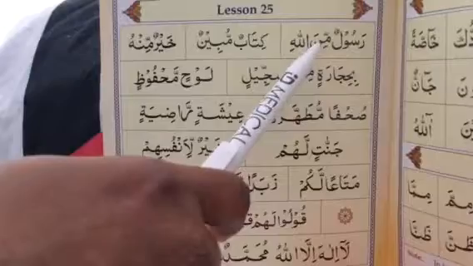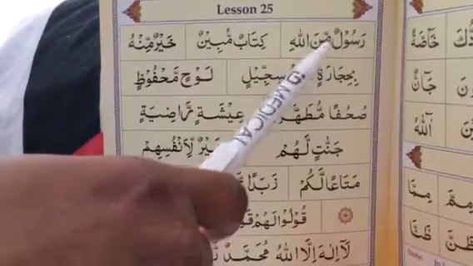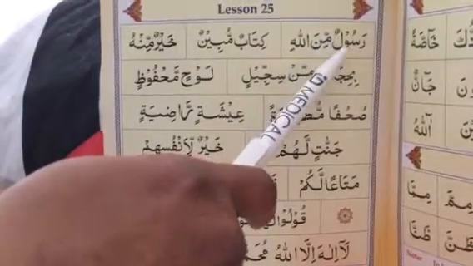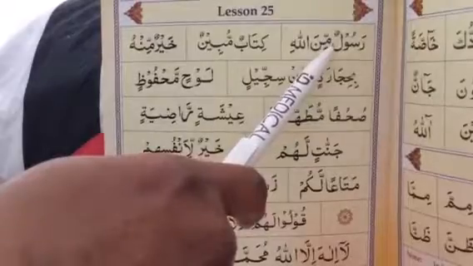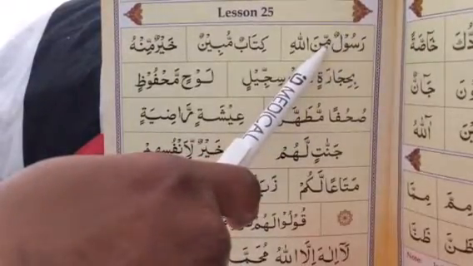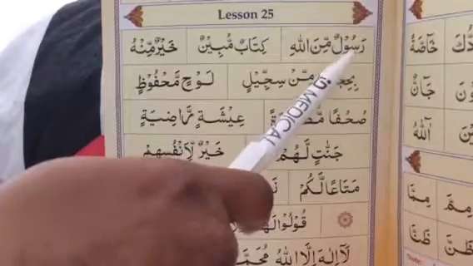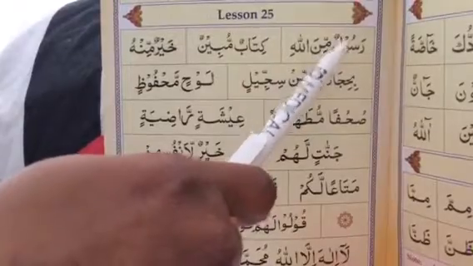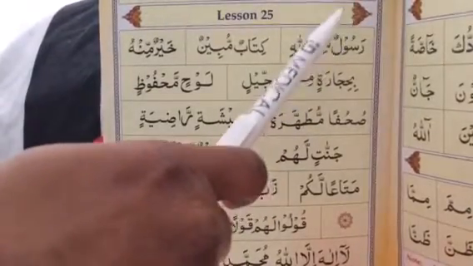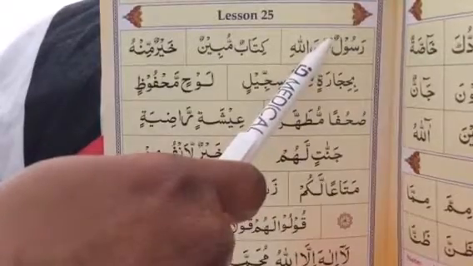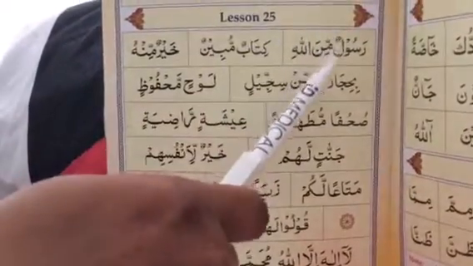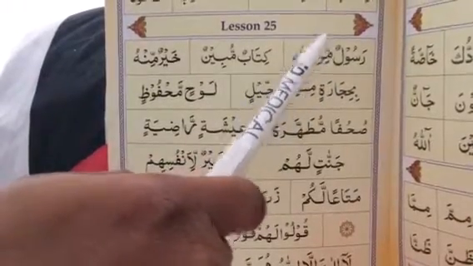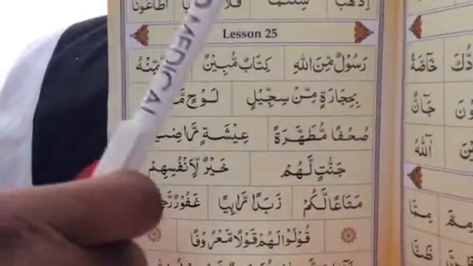So instead of saying Rasulun, we pronounce it like Rasulum. There's no tanween there, and we now hold a little bit, we stay a little bit on pronouncing the mim. Rasulum minallahi. Rasulum, not Rasulun. So the nun will not be pronounced, will not really be evident. Rasulum minallahi.